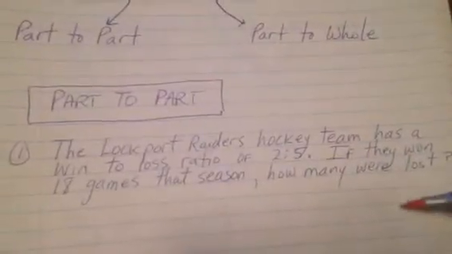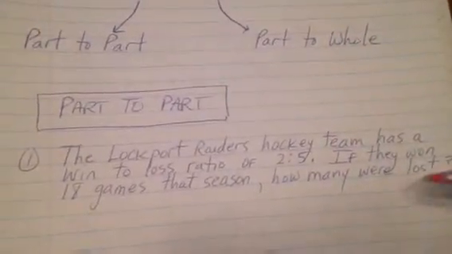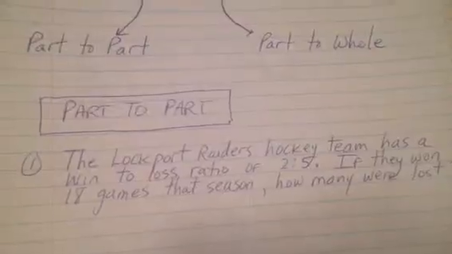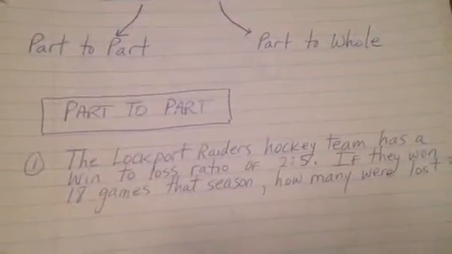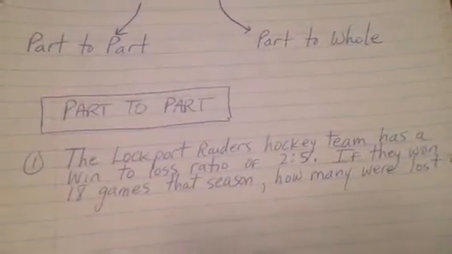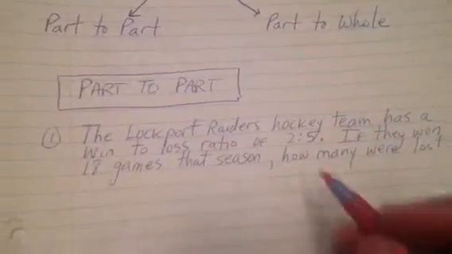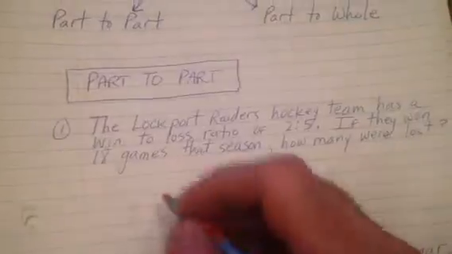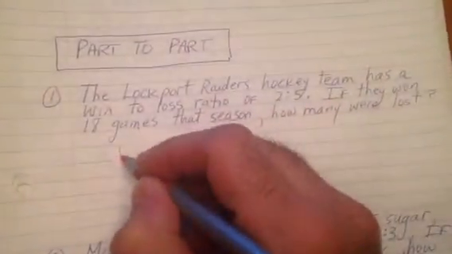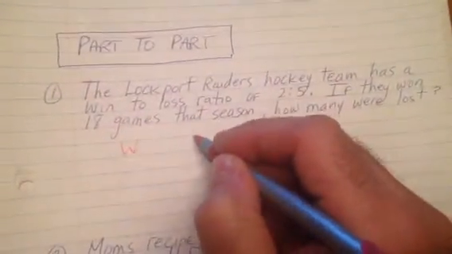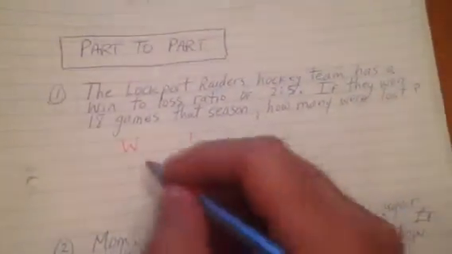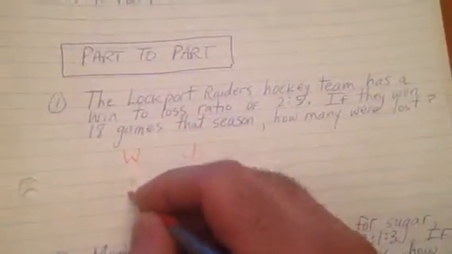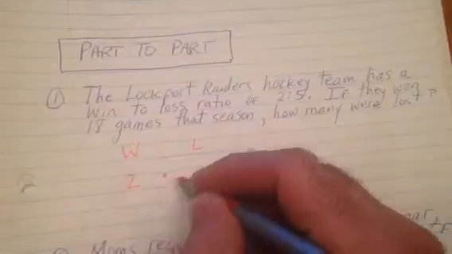The first one says the Lockport Raiders hockey team has a win to loss ratio of 2-5. If they won 18 games that season, how many were lost? So what we do is we take this ratio 2-5. It stands for win to loss. And this is what I get students to do. We write W for win, L for loss. We write the 2 underneath the W and 5 underneath the L.